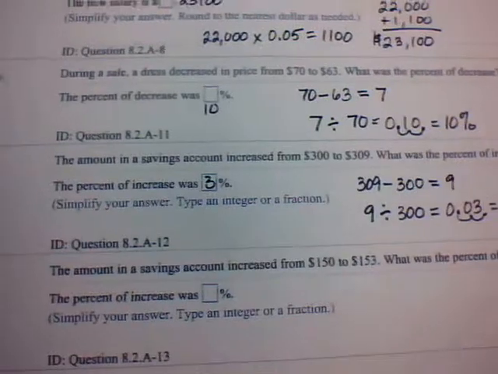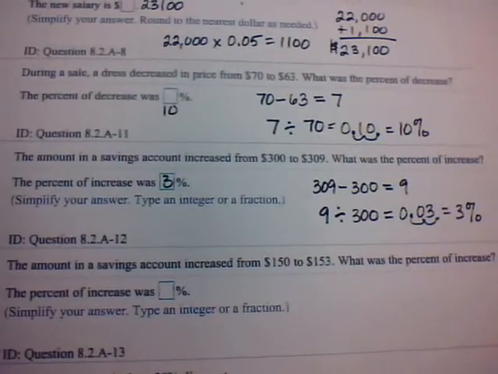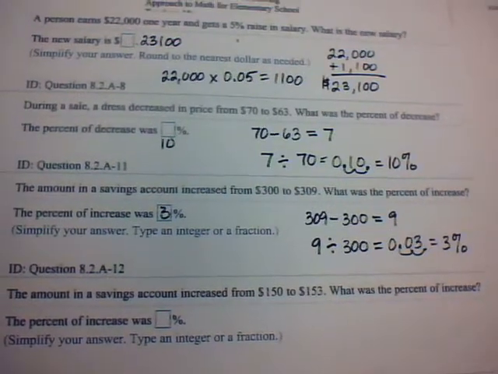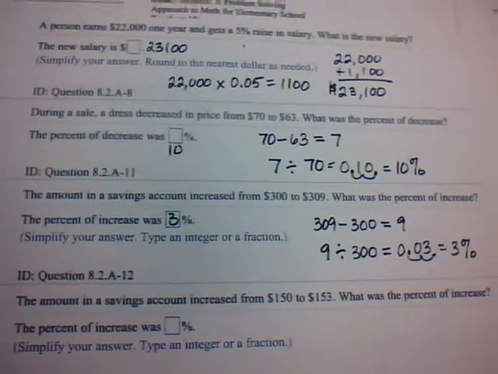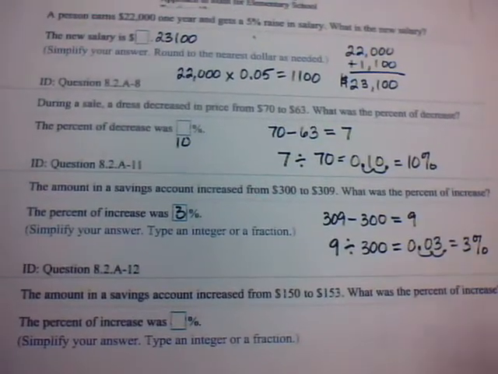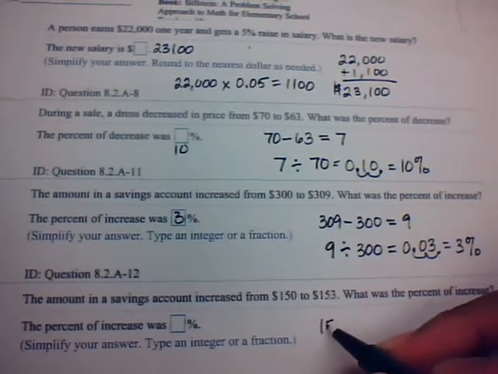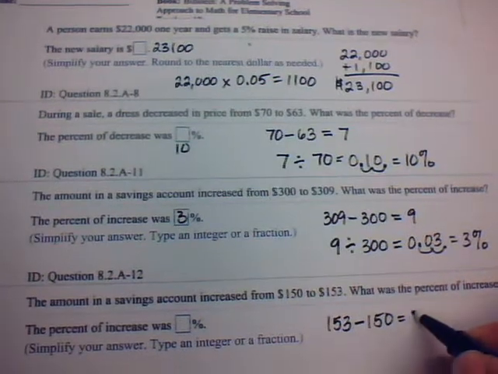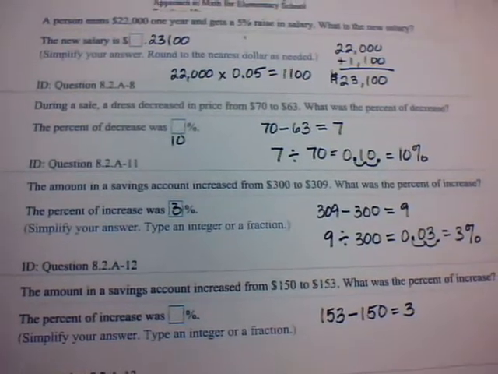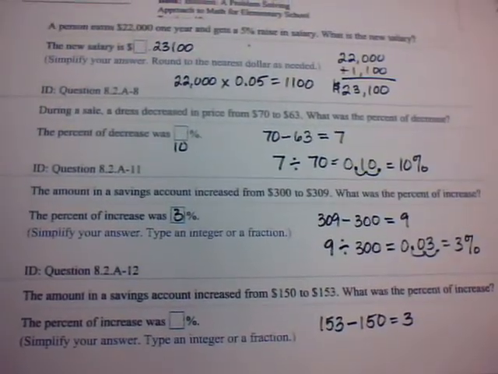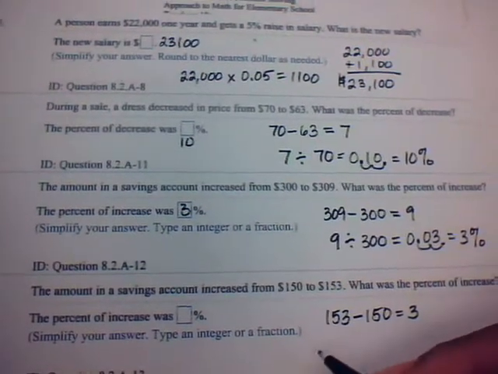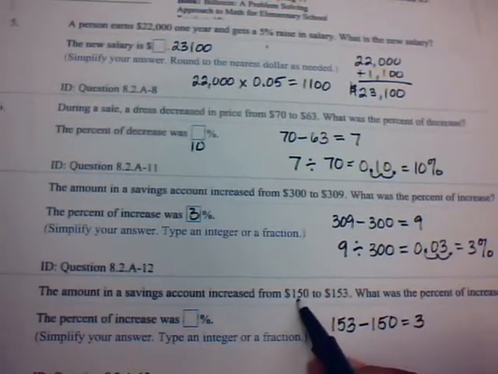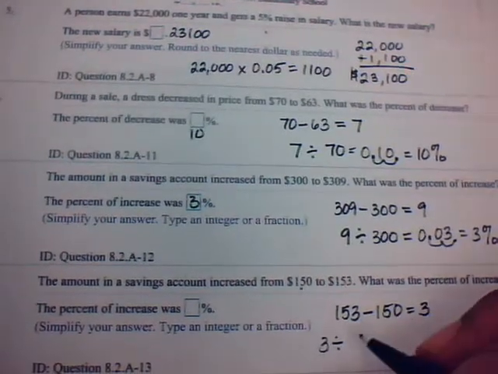Then number 8, the amount in the savings account increased from $150 to $153. What was the percent of increase? Similar to number 7, we subtract 153 minus 150. That would give us the amount of the increase, which was $3. Then take that $3 and divide it by the original amount in the savings account, which was $150.